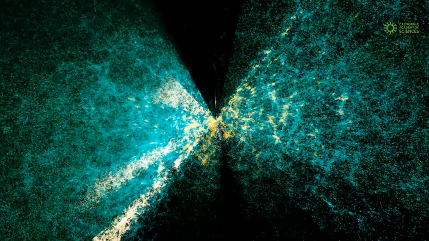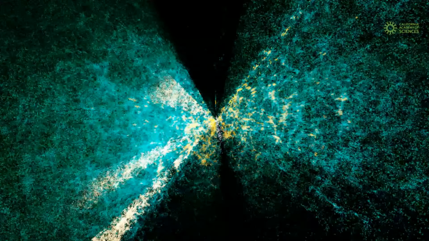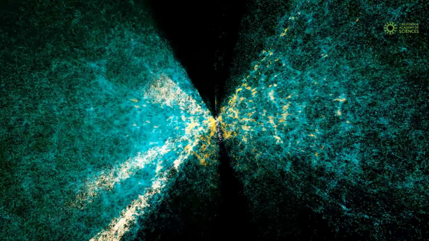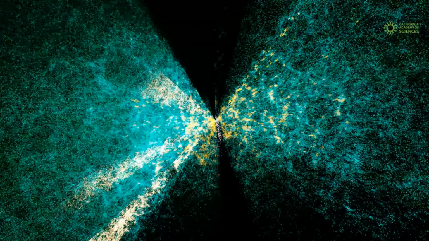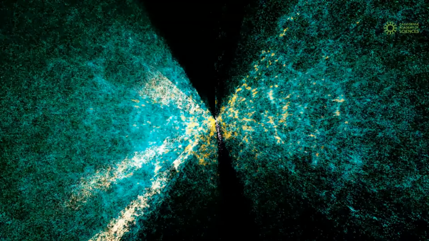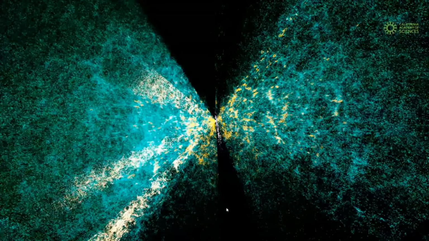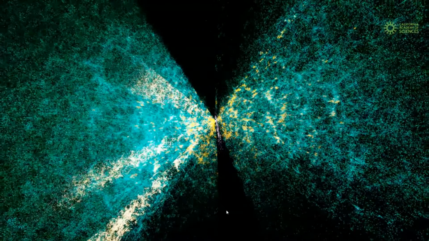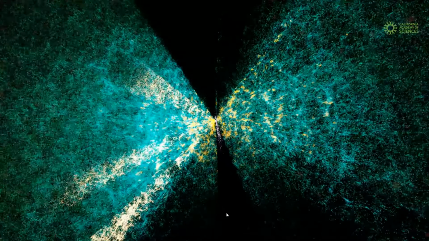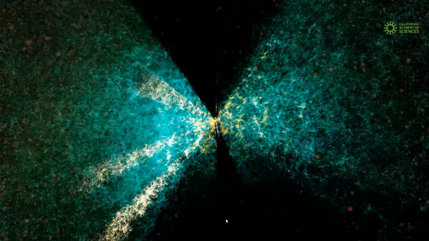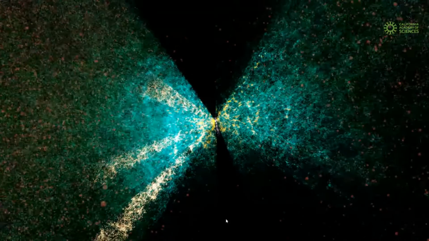JWST kind of zeroes in, and you can imagine it's like a pencil beam in this representation, a single line of sight out into the universe, and in fact is looking at galaxies very, very far from home. So, for example, let's pull this back a little bit farther, and unfortunately, I can't tell you exactly where it is, but I'll try to describe what JWST sees.